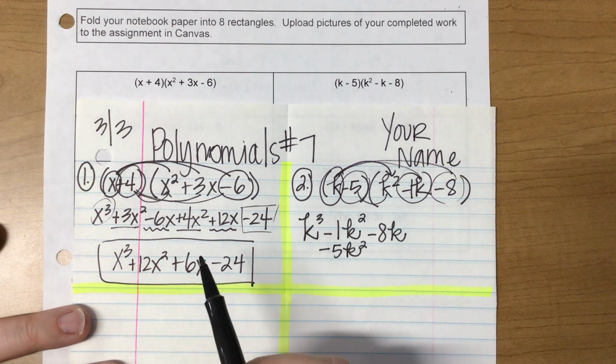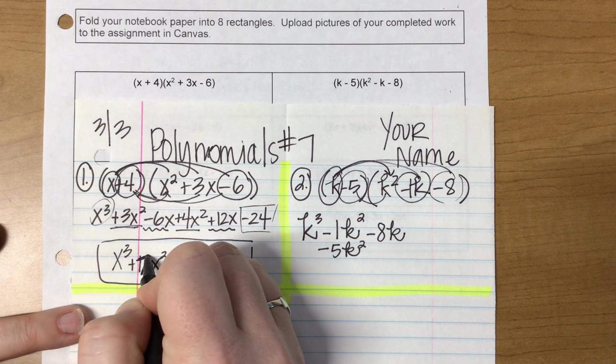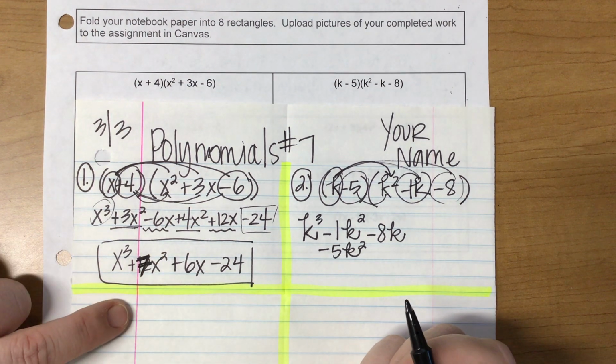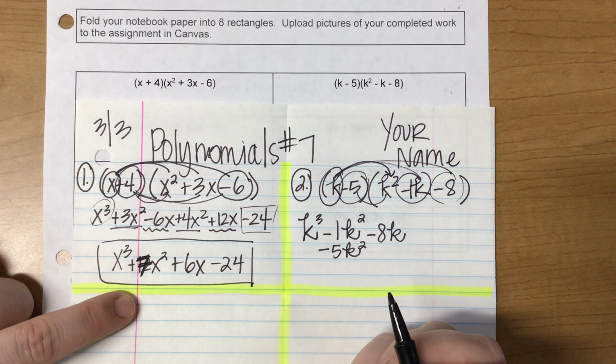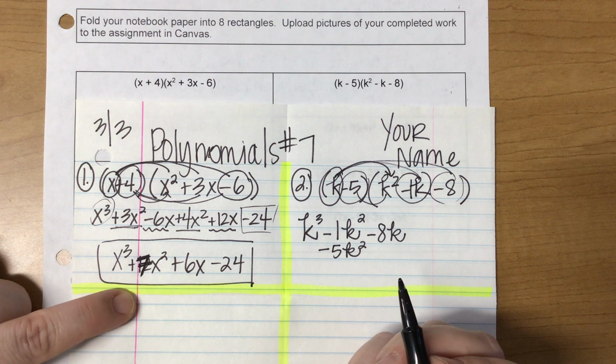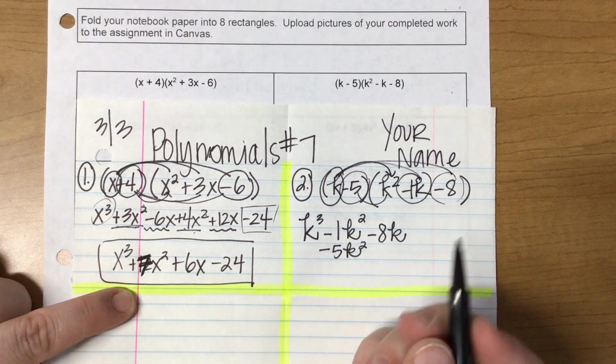Oh, Seth, yes, you're right. Sorry, I multiplied. I had multiplication on the brain. That should be 7x. Good catch, Seth. 3x squared plus 4x squared is 7x squared.